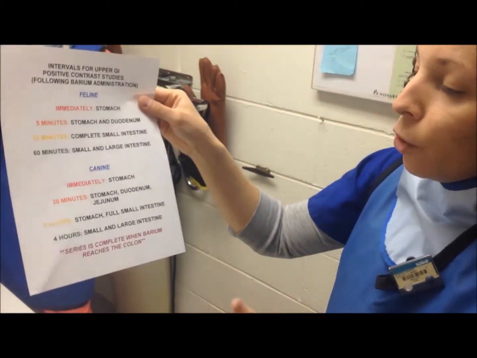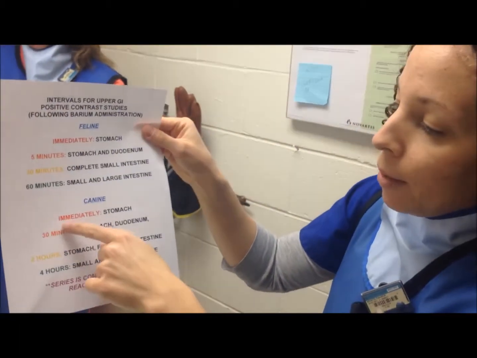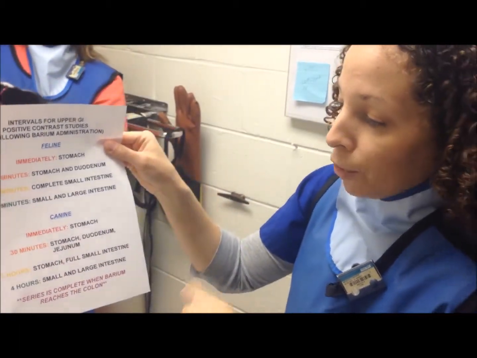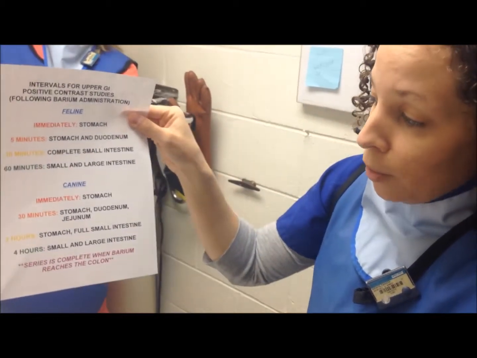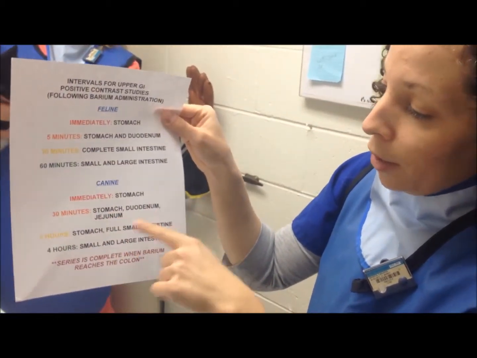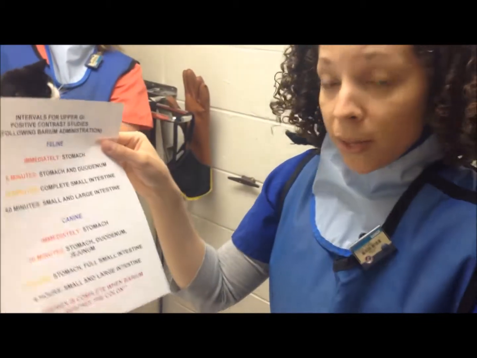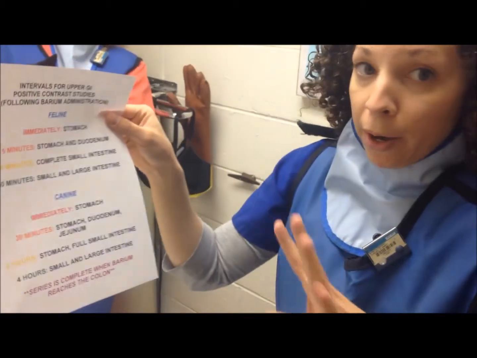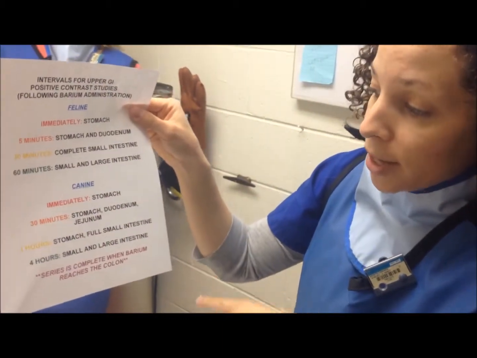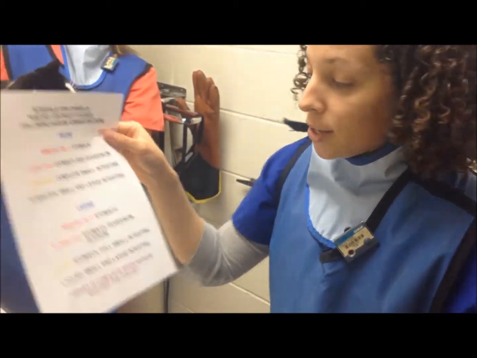For canines, their GI transit time is a little bit slower. So again, the immediate view that you would get for a canine patient, you'd get your stomach. For 30 minutes after administering the barium, you get the stomach, duodenum, and jejunum. Then 2 hours later, it'll still be in the stomach, and you can most likely get the full barium in the entire small intestine. And then 4 hours after administering, you'll get the small and the large intestine.